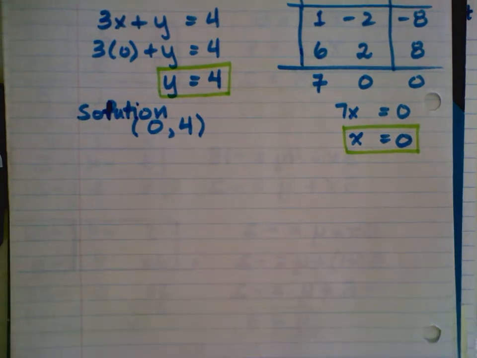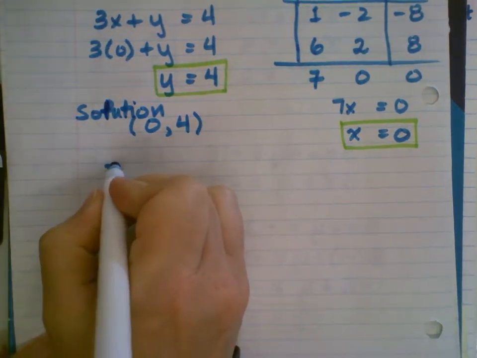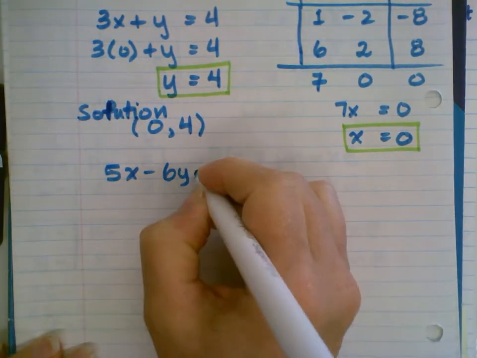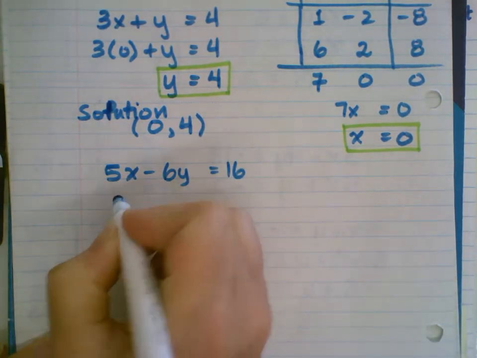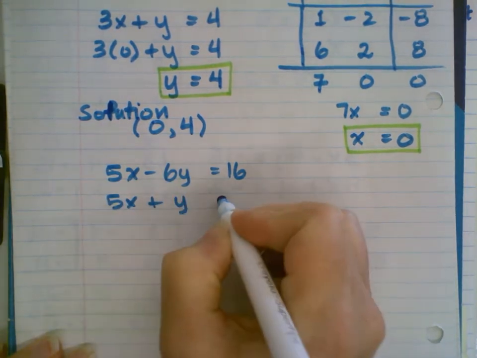We'll do another one. 5x minus 6y equals 16, and 5x plus y equals 2.